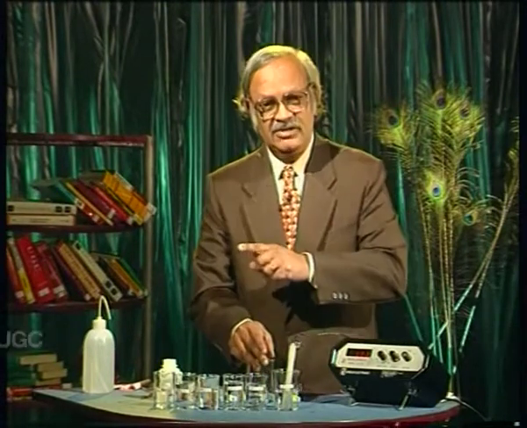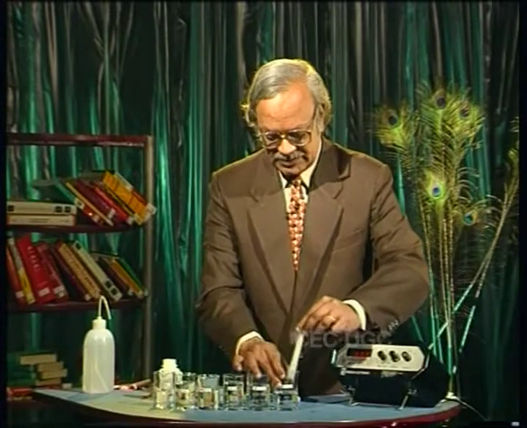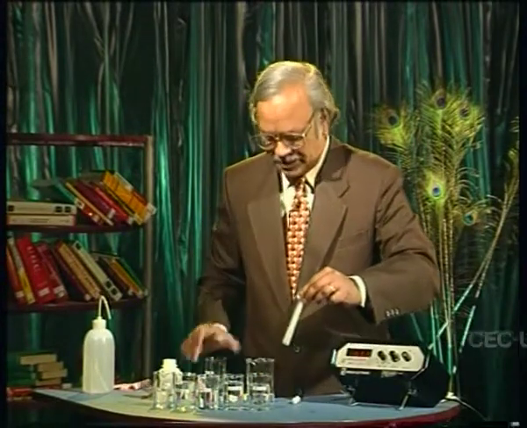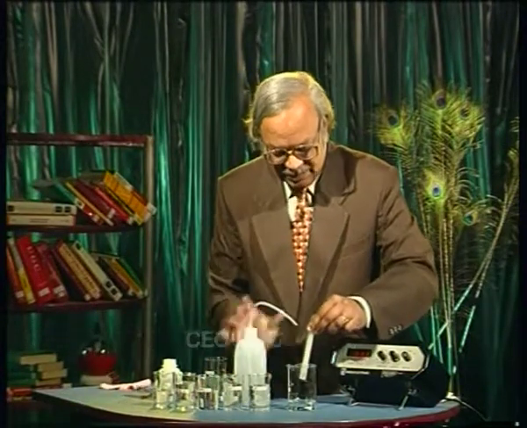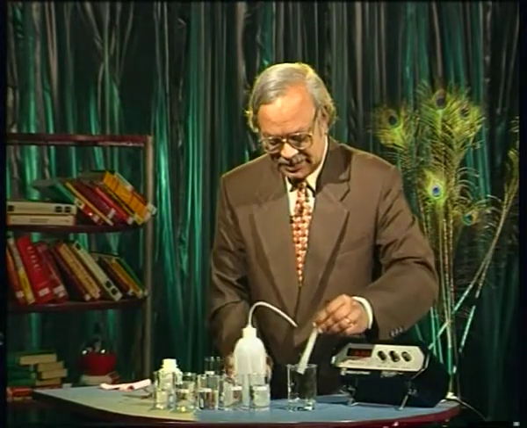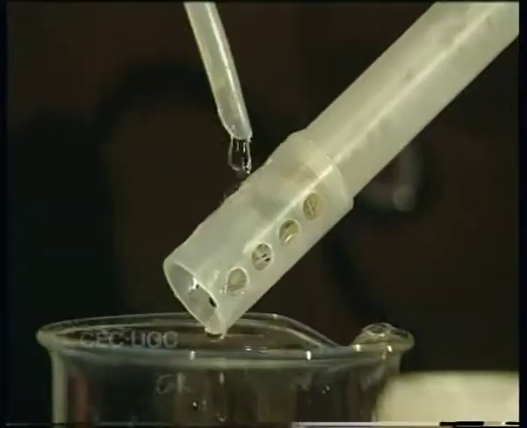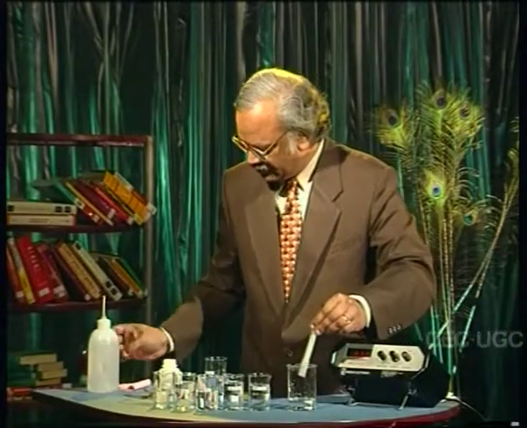A 10 times dilute solution is the next one. I once again repeat the process of washing it and determining the pH. Meanwhile, we'll get this instrument to the standby position. I'll wash this because it was previously used for a different solution.